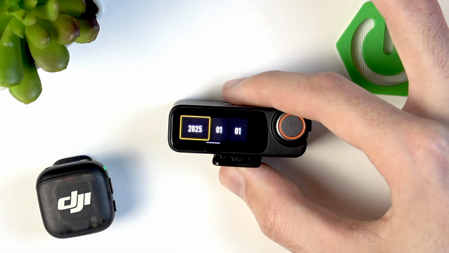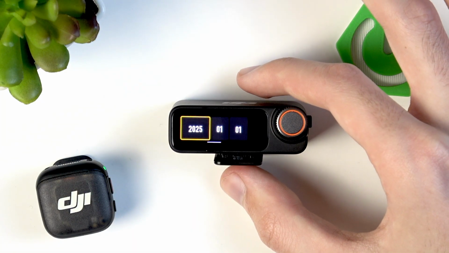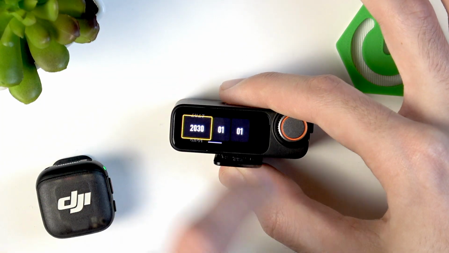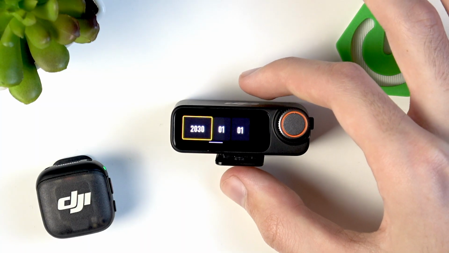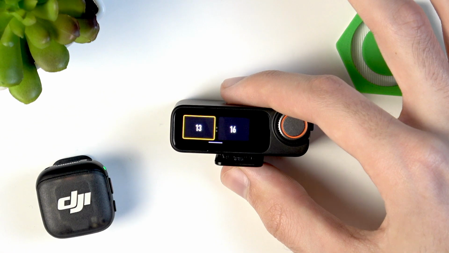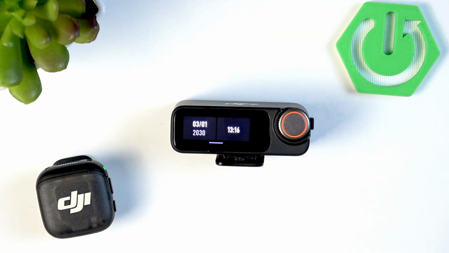And if we leave, we can also do the same for our date. So as you can see, I can travel back in time or further in the future if I think that's cool. And yeah, you can now leave and your settings should be saved.